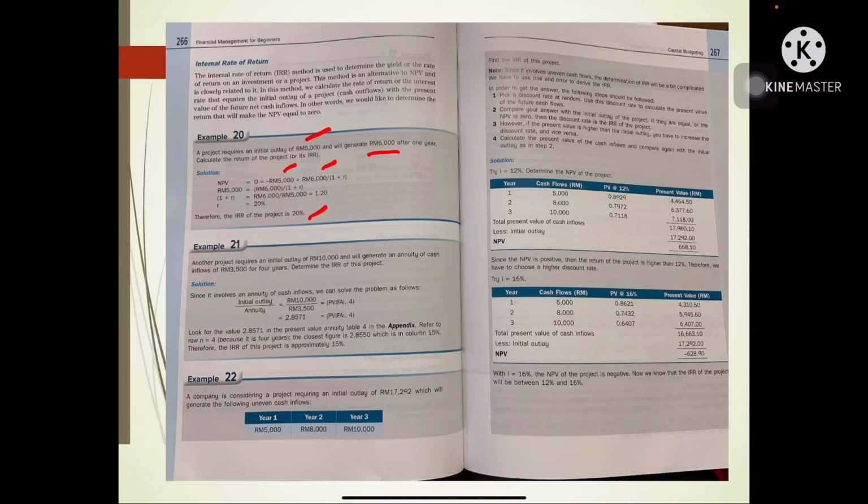All right, for example 21, this one refers to an initial outlay of 10,000, but this one will generate an annuity cash flow. So it means that the cash flow that you receive every year is the same. For example, inflows here are 3,500 for 4 years.